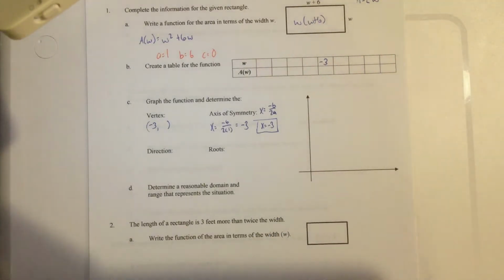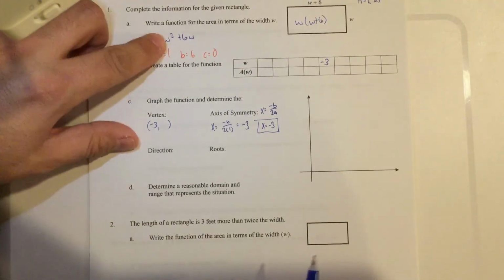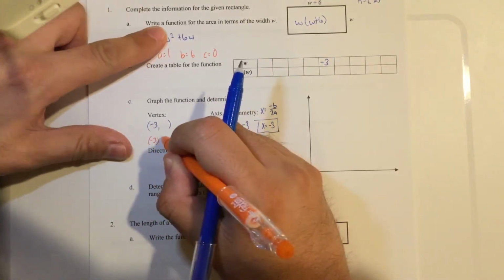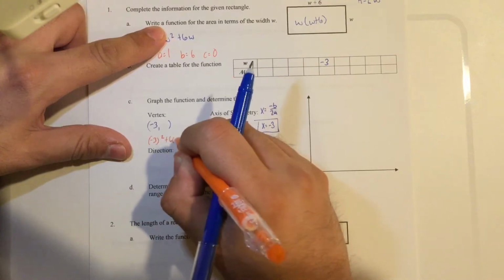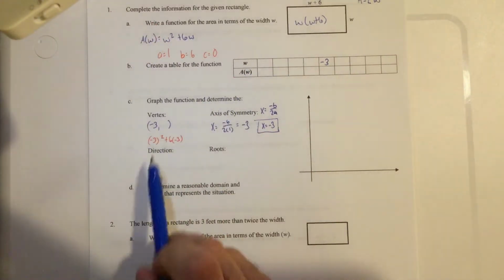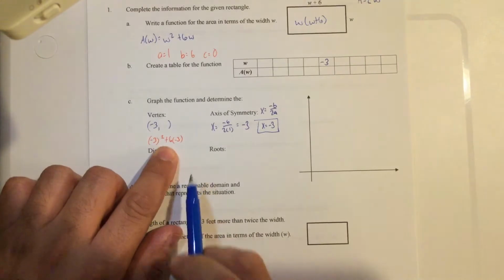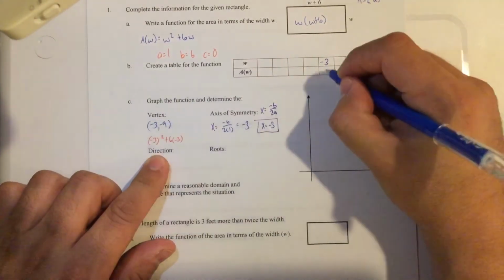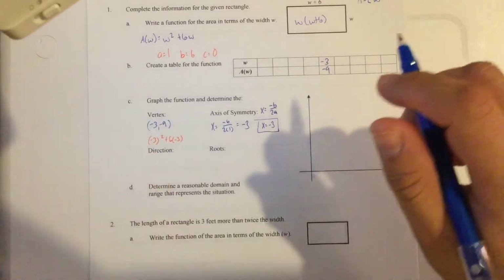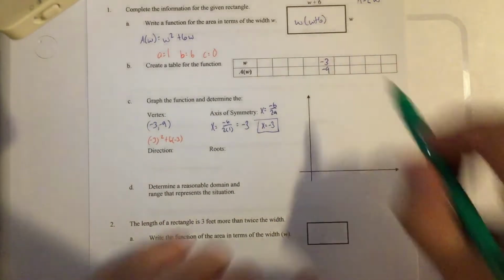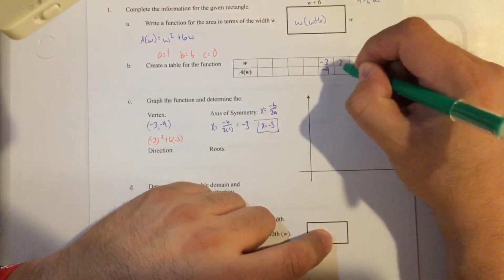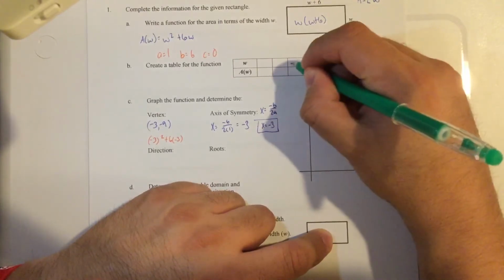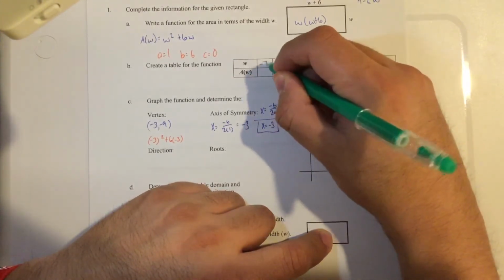Now to find the remaining vertex coordinate, we just plug this number into the equation. So negative 3 squared plus 6 times negative 3. Negative 3 squared is 9. 6 times negative 3 is negative 18. So 9 minus 18 is negative 9. And then from here, we're going to go to numbers that are bigger: negative 3, negative 2, negative 1, 0, 1, and then smaller: negative 4, negative 5, negative 6, and negative 7.